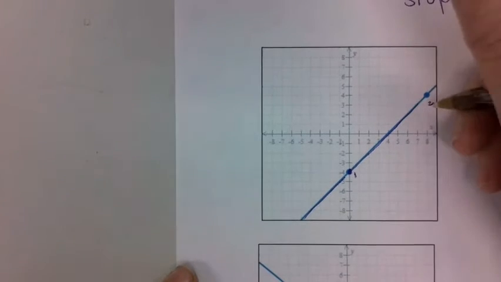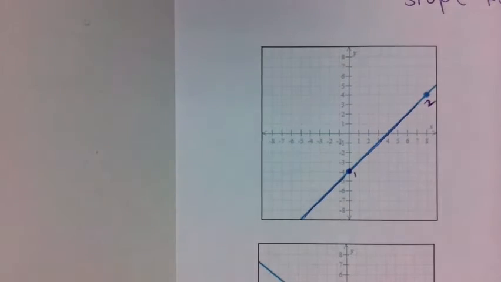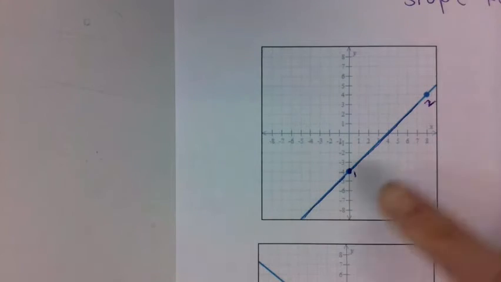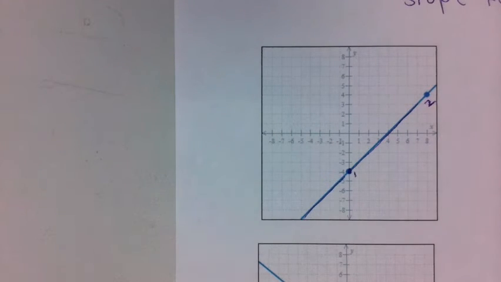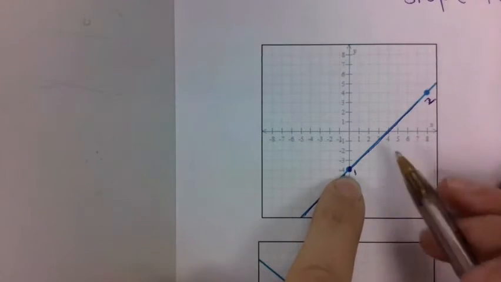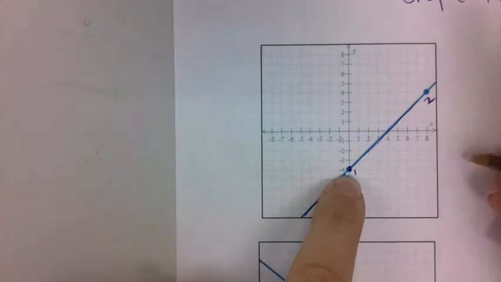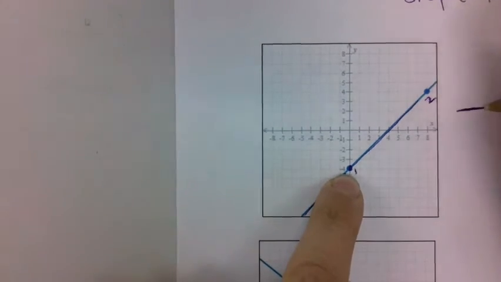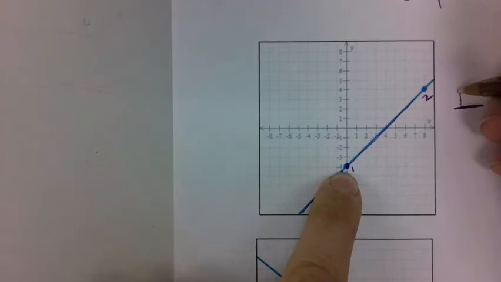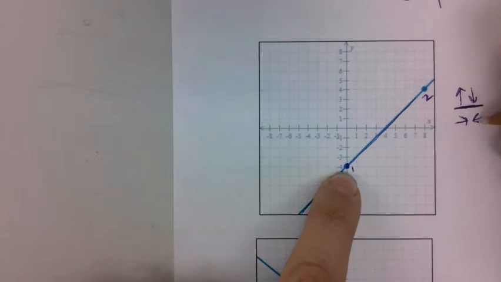Now, you can find slope either way, but I find that if we go left to right, it gives us the simplest slope most often the first time. So if I am counting my rise over my run, remember slope is always a fraction. So I'm always going to make a fraction, and on top it's always how much I either go up or down versus right or left.